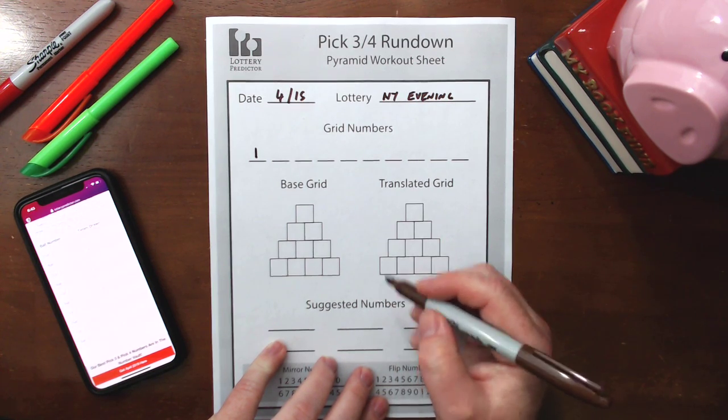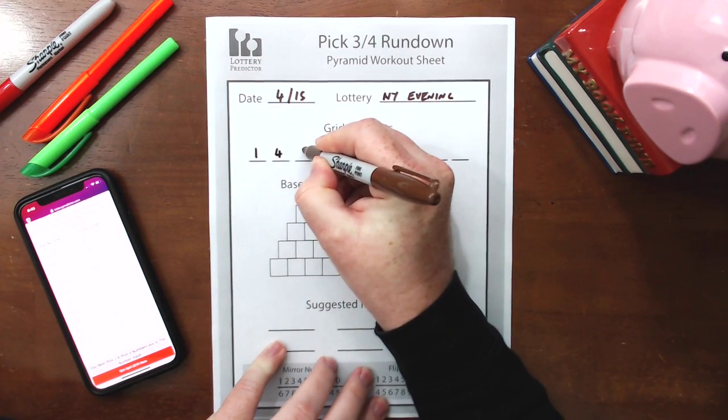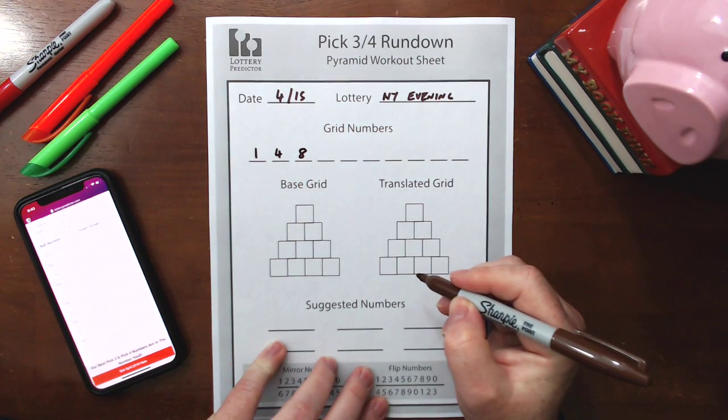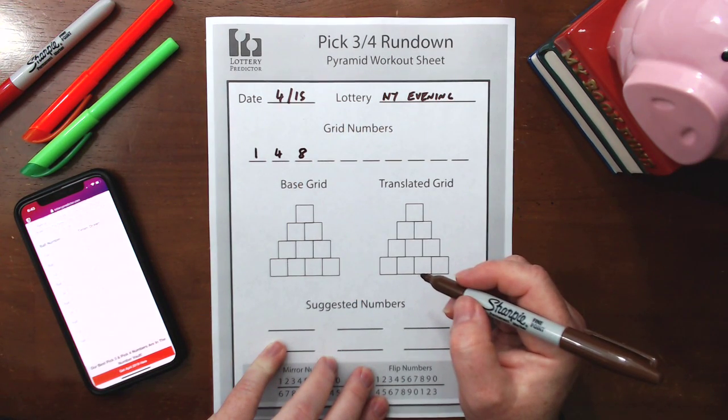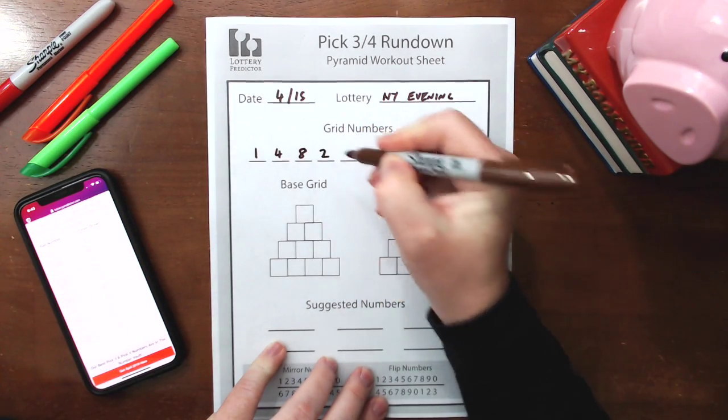They were pulled 15 times each. So we'll put 4 and 8 in the next spot there. And then we're going to go ahead and see what's next. And it looks like ball 2 was pulled 14 times. So we'll put 2 in the next one.